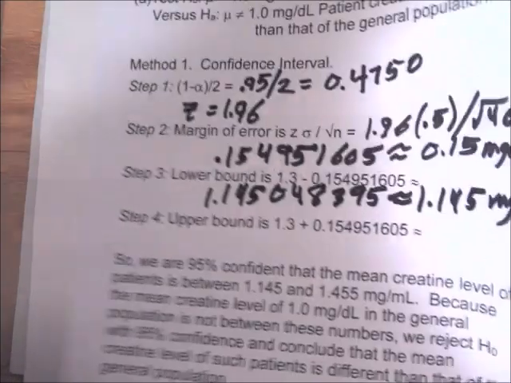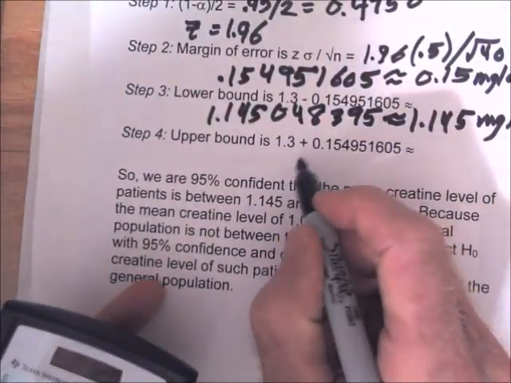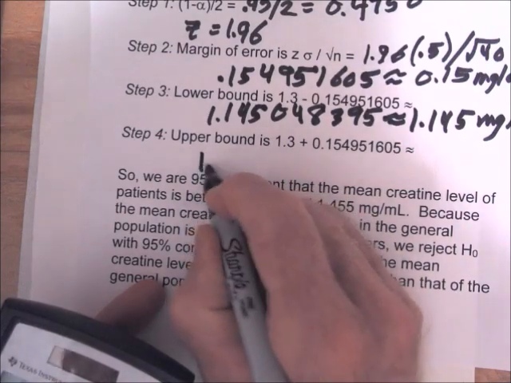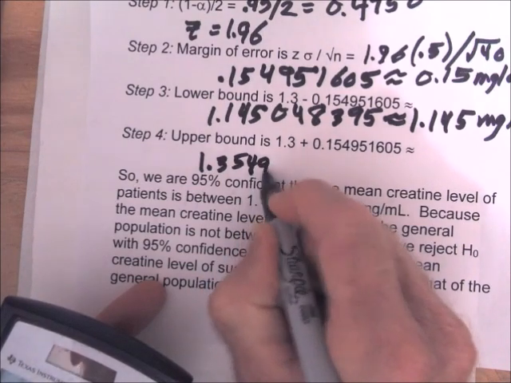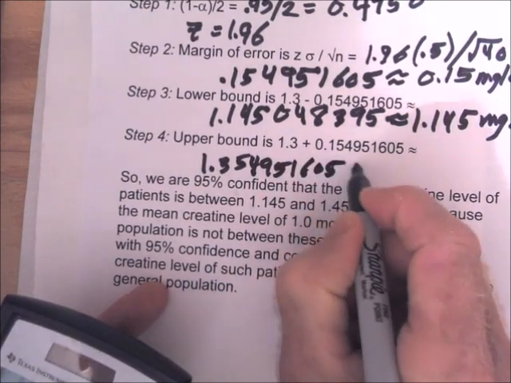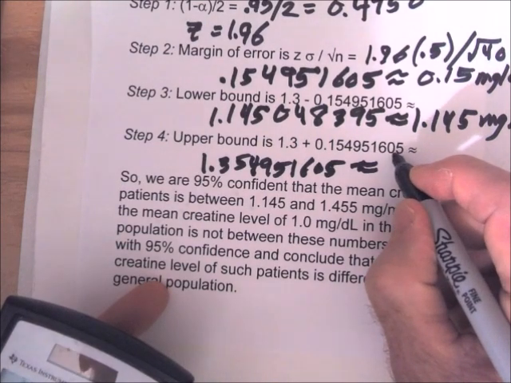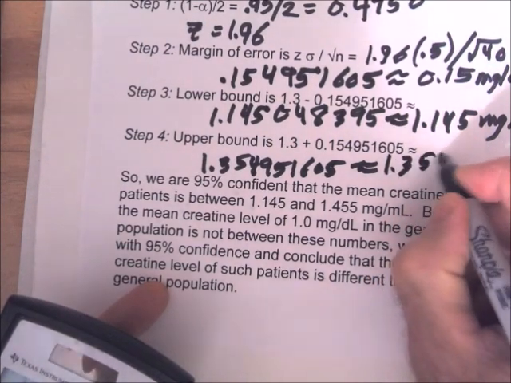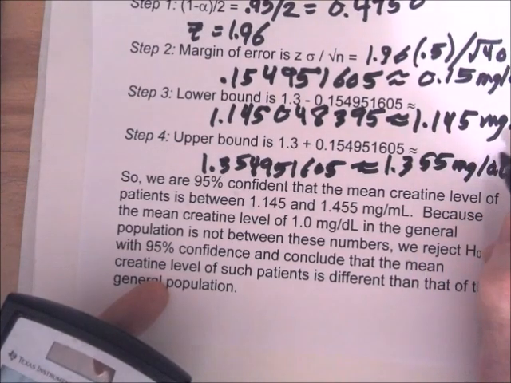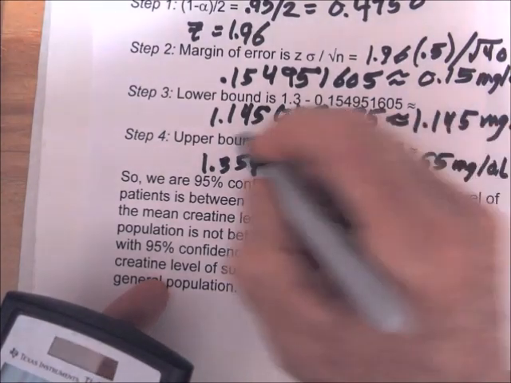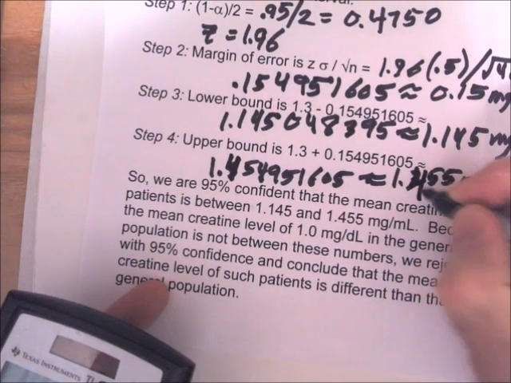And if we add the margin of error to that, we'll get 1.455, approximately. Oh, actually it should be 1.455. I'm trying to do it in my head and I made a mistake.